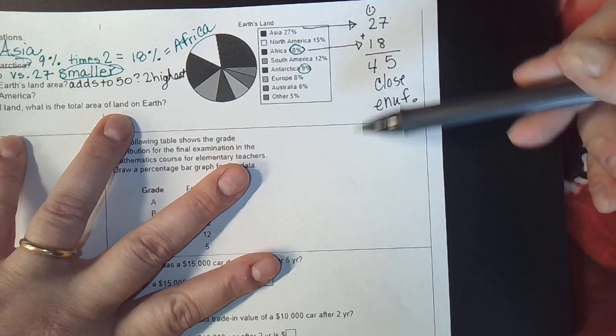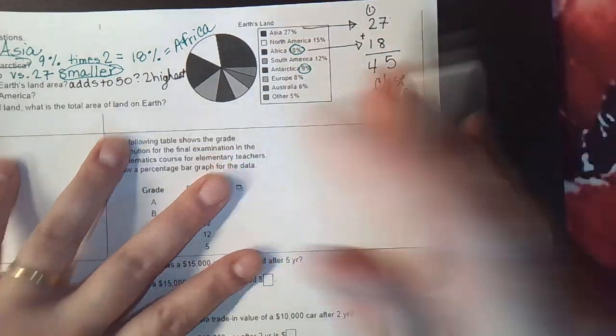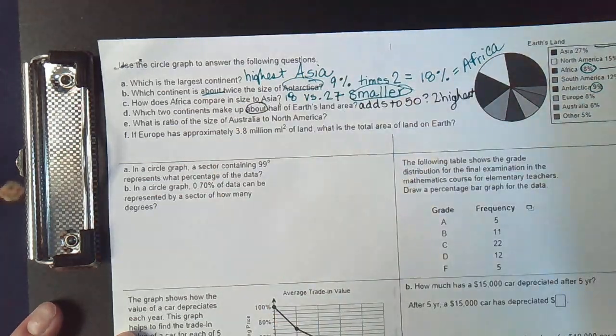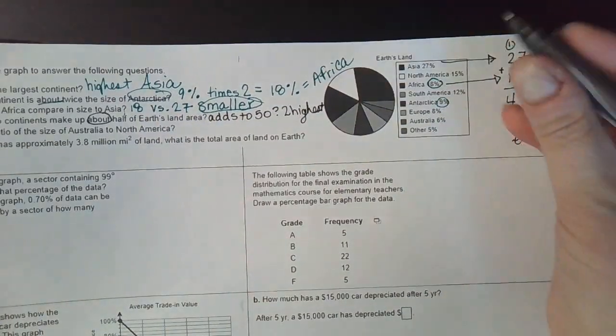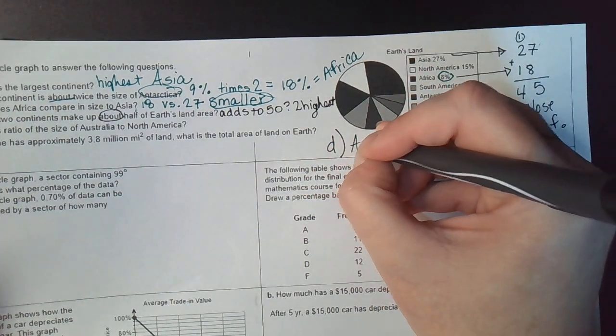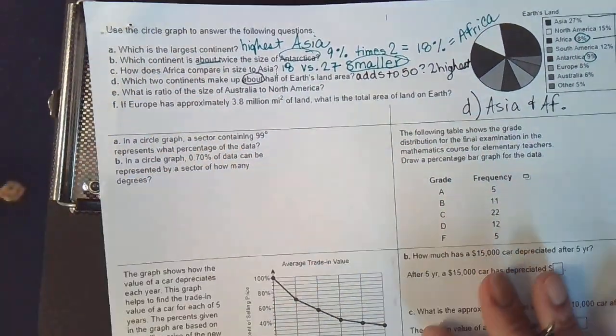Well, it's Antarctica and Asia. It's not quite 50%, but in the word problem, it said the word about, which means it's okay if you're kind of off. So, part D is supposed to be Asia and Africa, because that's where our two biggest percentages come from.